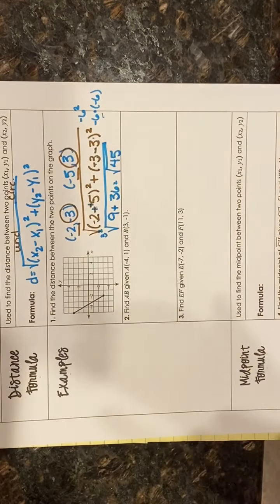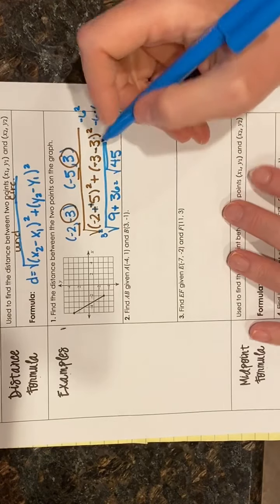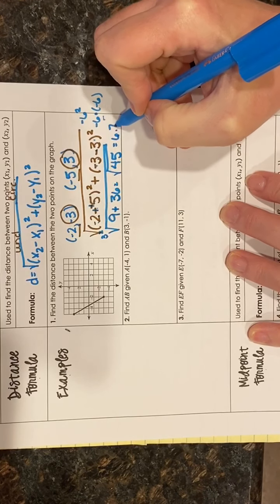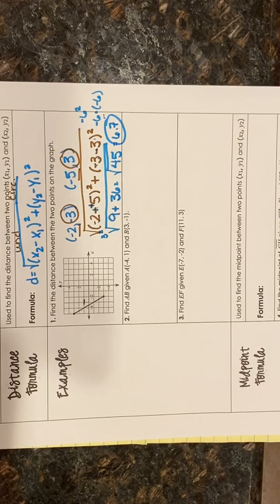So, when you type in the square root of 45, you're going to get, pull up my calculator, 6.7. Remember, you want to put one number behind the decimal, 6.7.